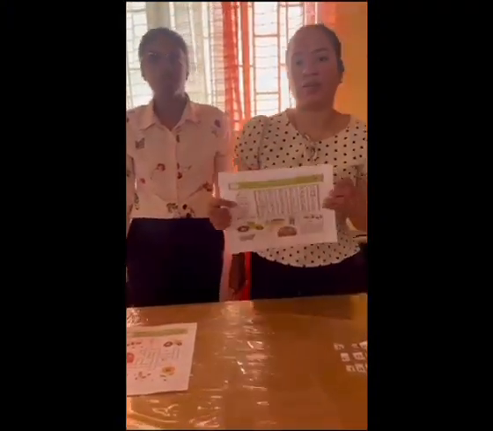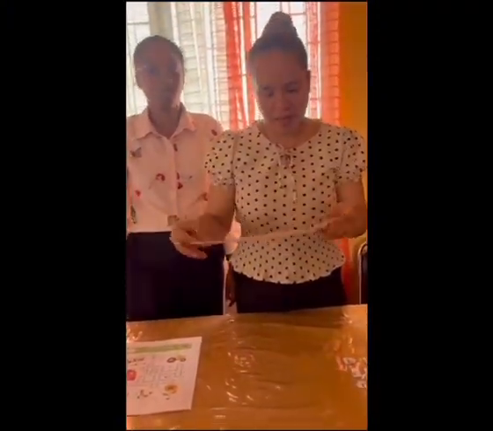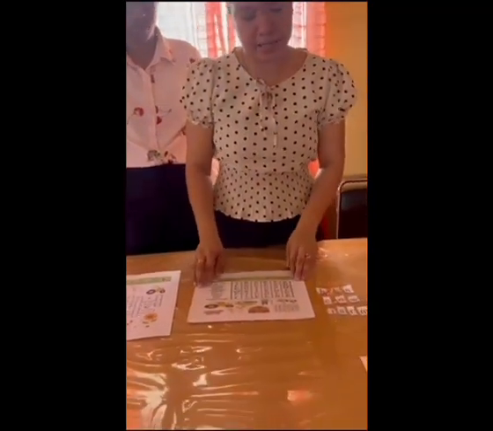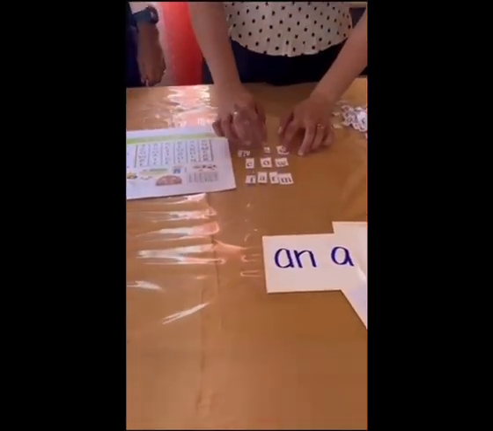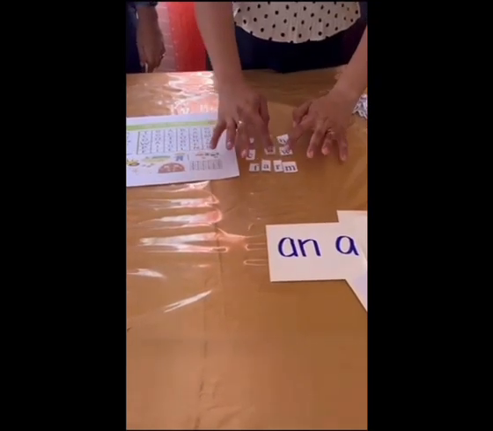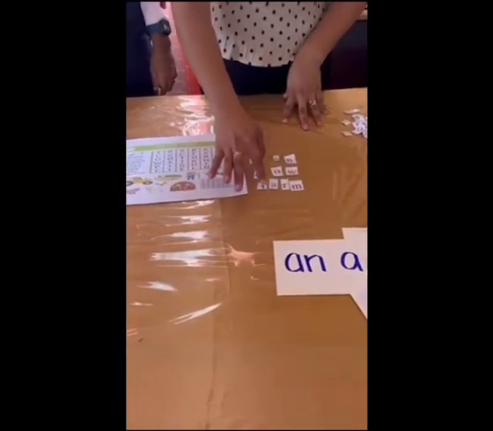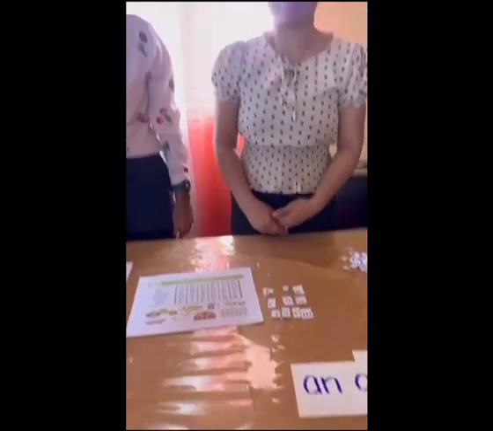We also have the word puzzle here, and we have some words related to the topic farm here. We have hen, H-E-N, cow, C-O-W, and we have farm at the end.